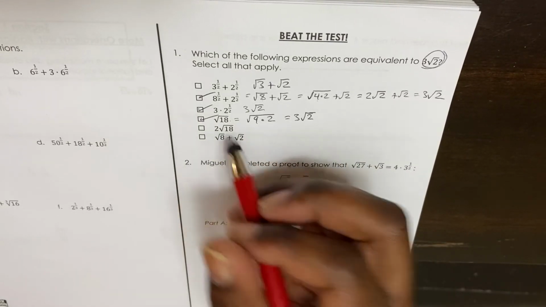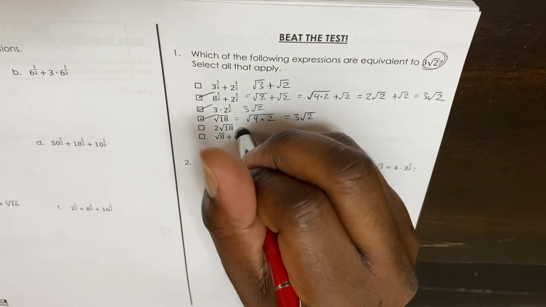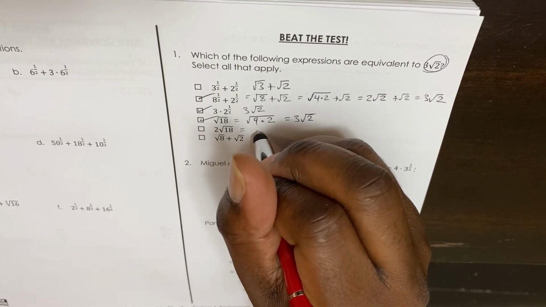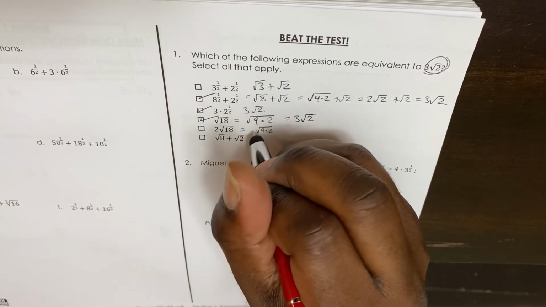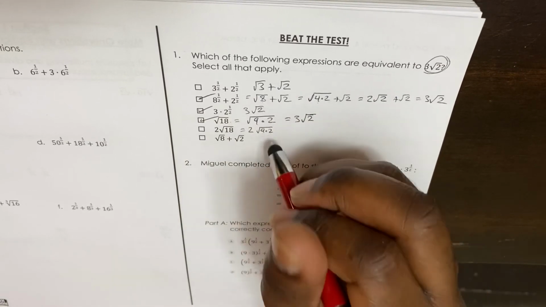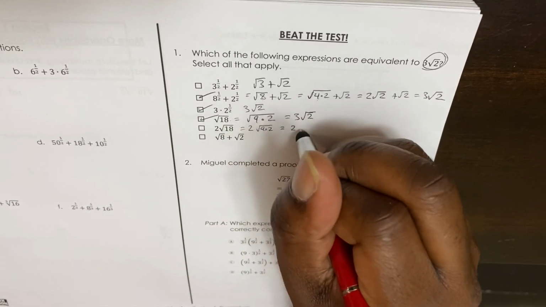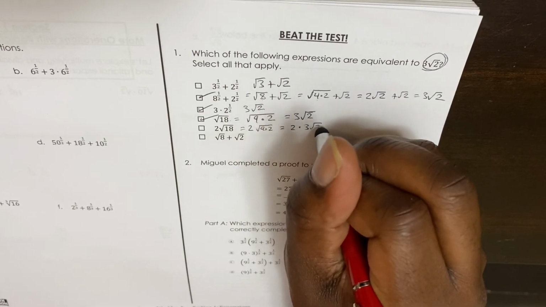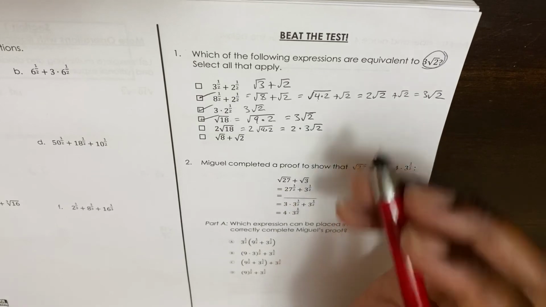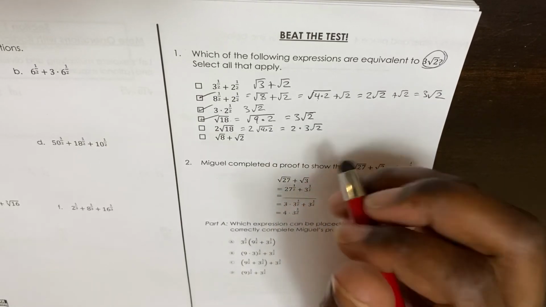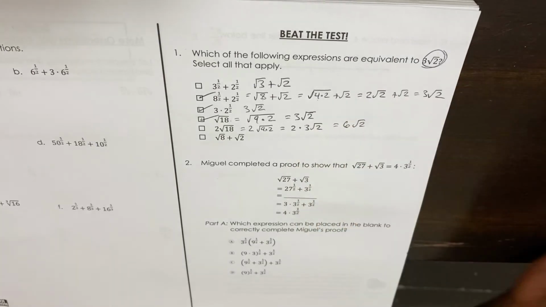And 2 times square root of 18. Well, again, we have 18. It's the same thing as saying 9 times 2, and we also have this 2 already on the outside. The square root of 9 is 3. So this is going to be 2 times 3 square root of 2. If I multiply these two coefficients together, that's going to be 6 square root of 2. And that is not equivalent to what we have here. Okay.